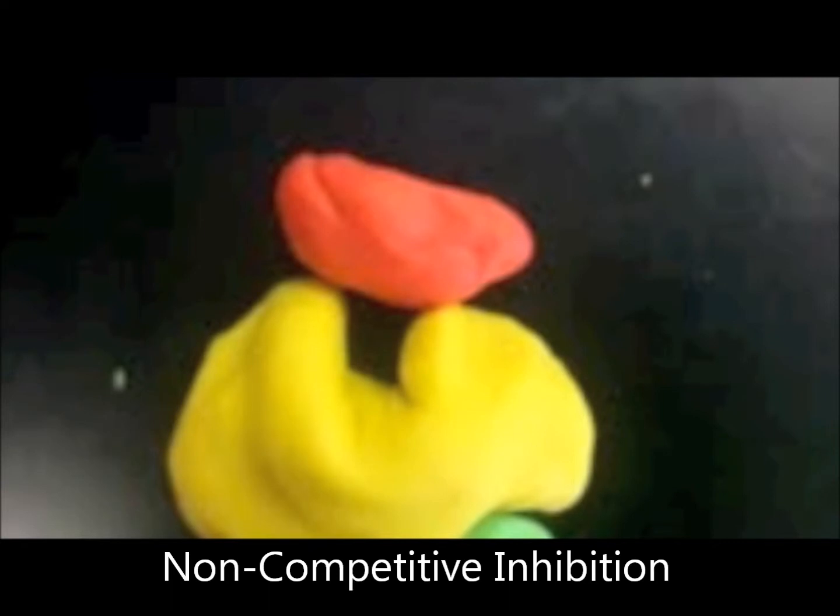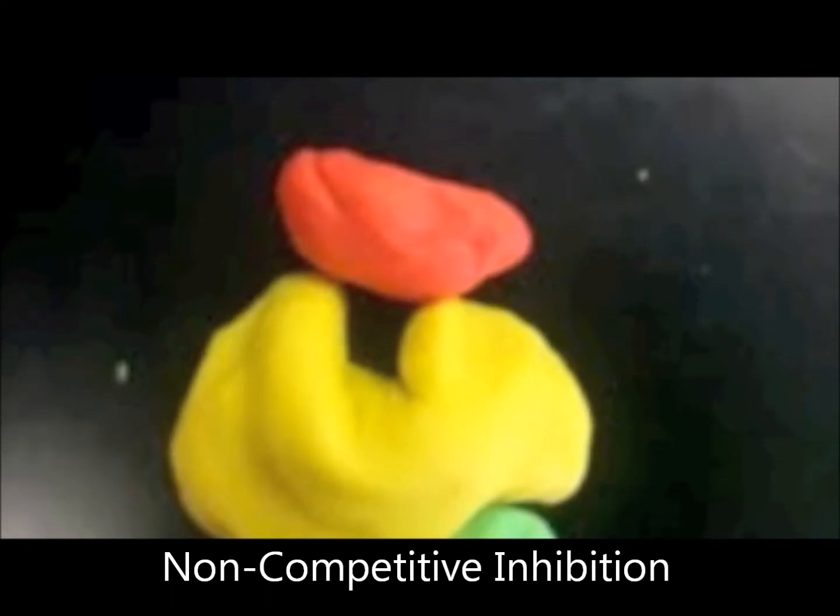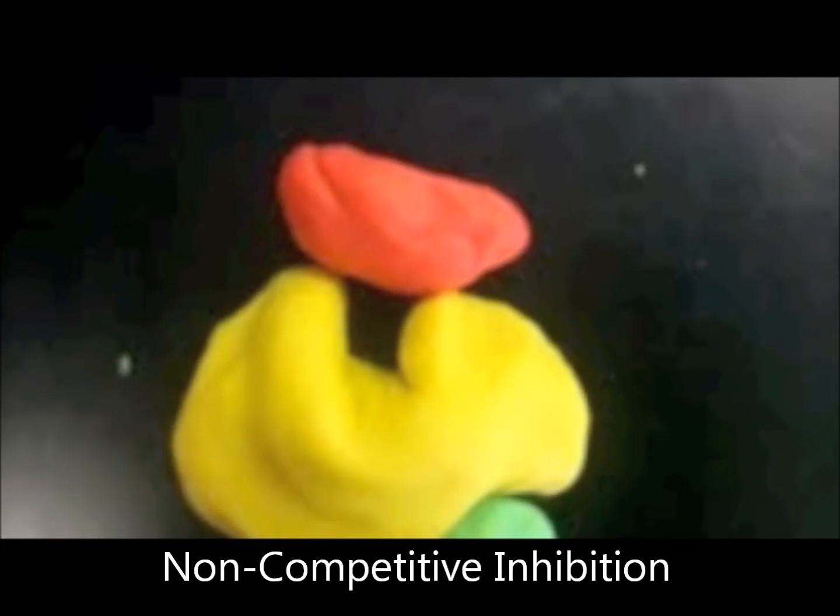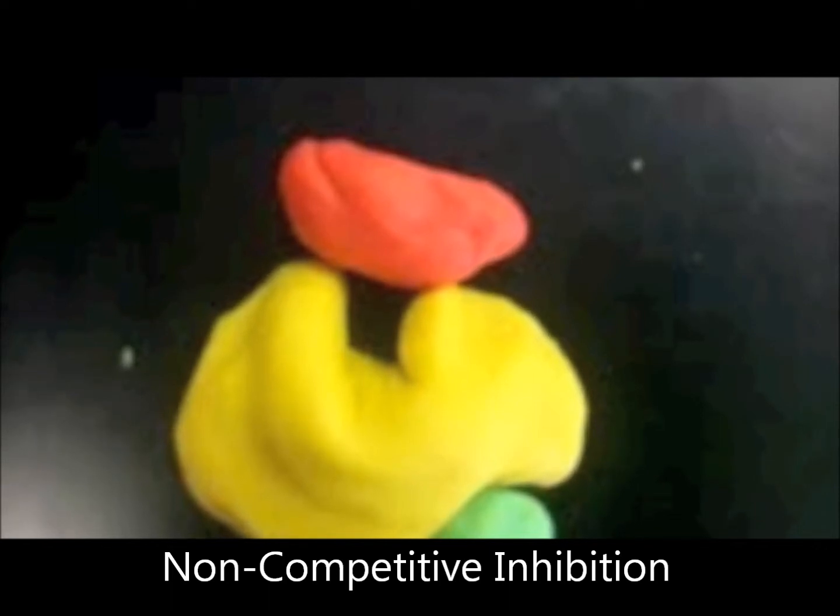This process is called non-competitive inhibition. It is called non-competitive inhibition because the enzyme inhibitor in this process binds to a site other than the active site, with no need of competing with the substrate to bind to the active site, in order to change the shape of the active site.